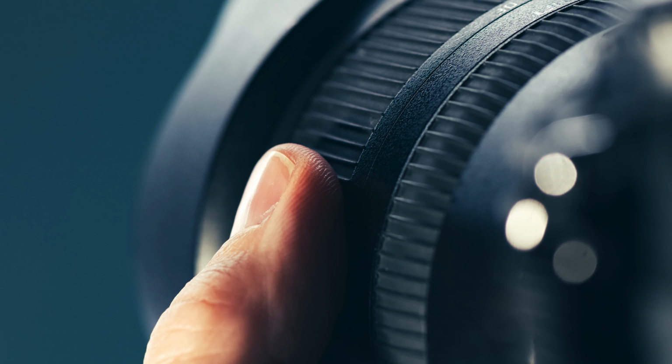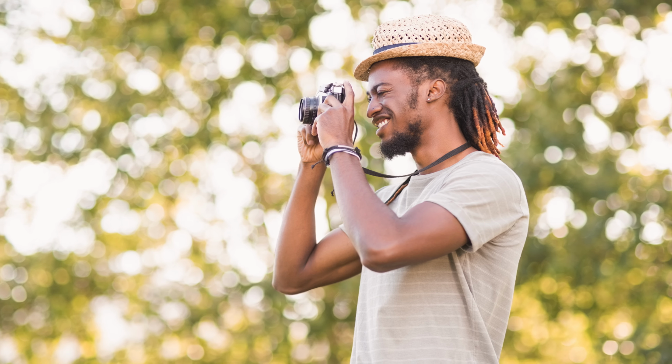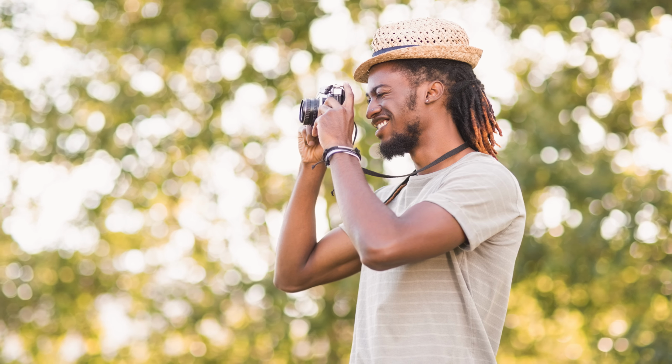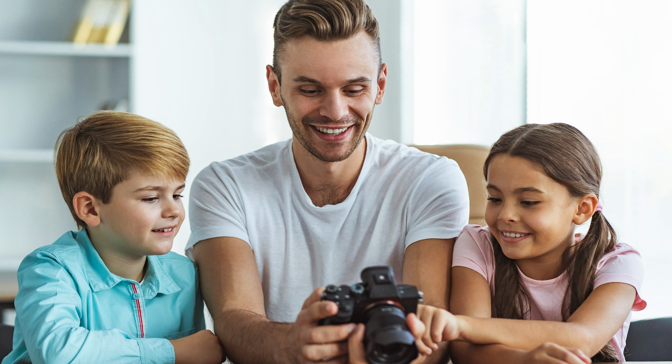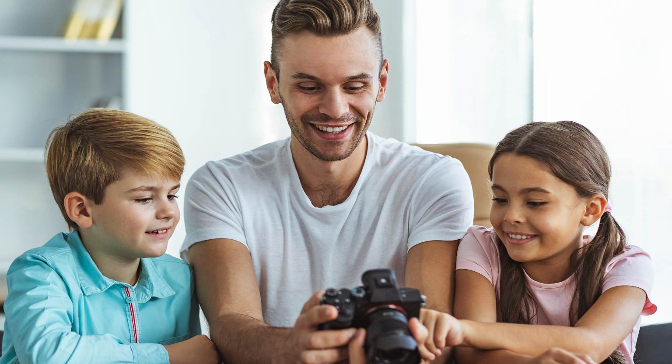But when you feel like you want to broaden the range of expression, the next step is to use a prime lens. Using background bokeh to your advantage can make your photos and videos much more impressive. Try putting it to use in your photography starting today.